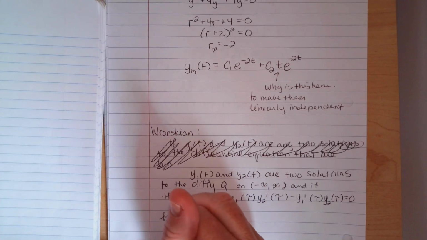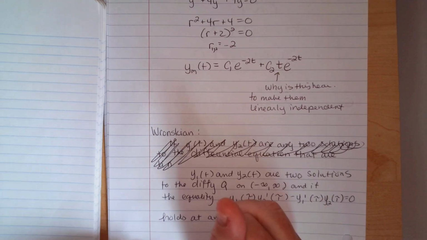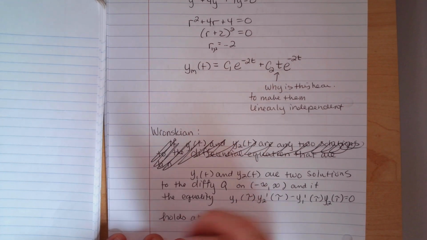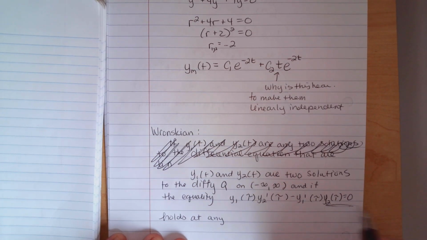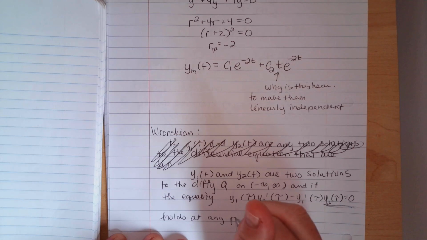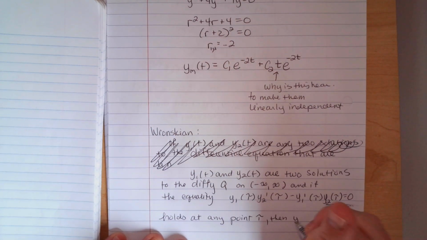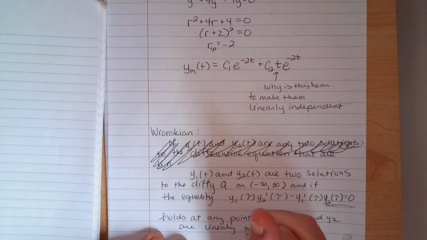We're going to create a matrix, and then we're going to find the determinant. And if it equals 0 at any point, then y1 and y2 are linearly dependent.